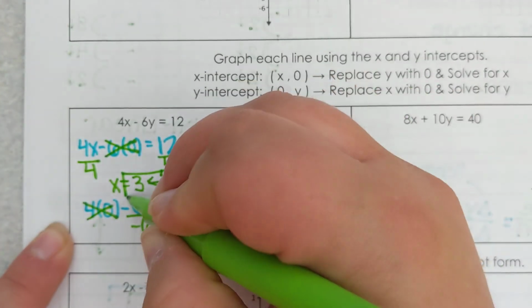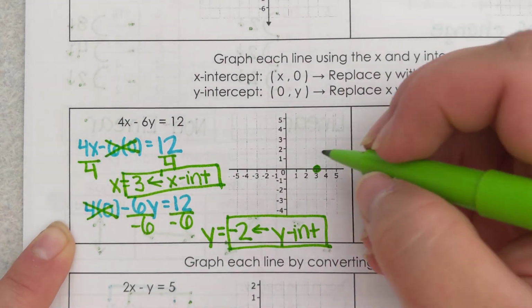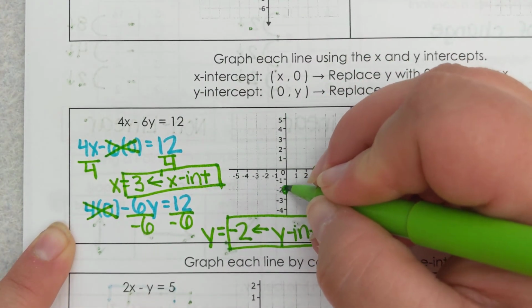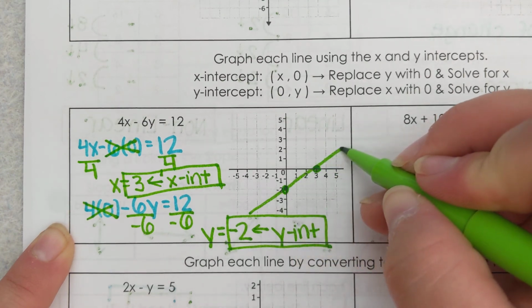Oops, almost messed that up. Okay, so I'm going to go to -2 on the y-axis, put a point there, and draw myself a line through them.